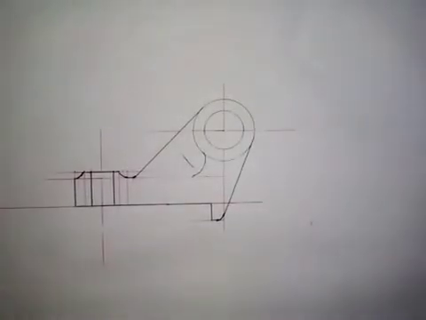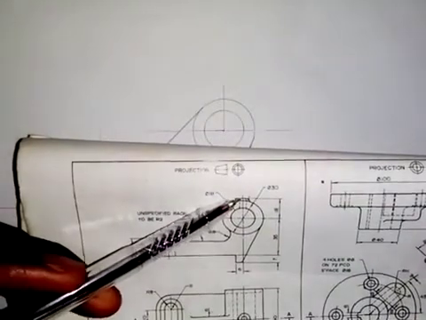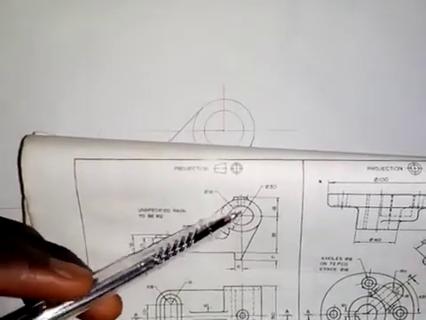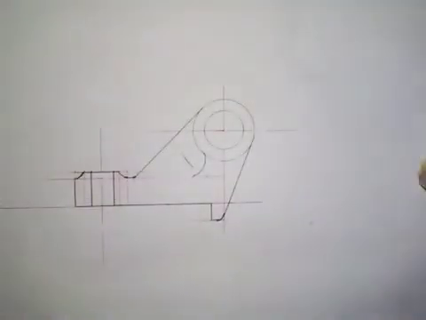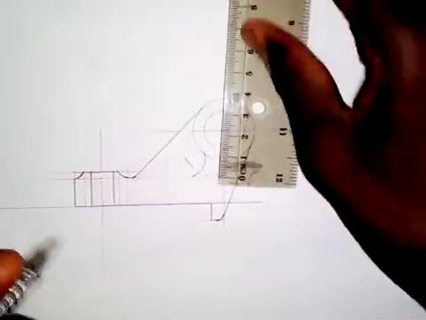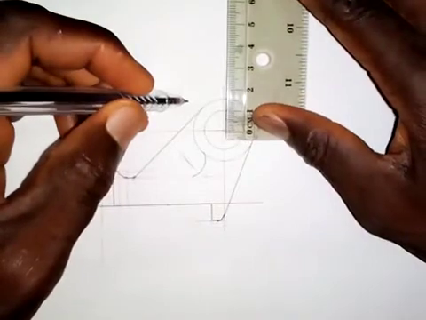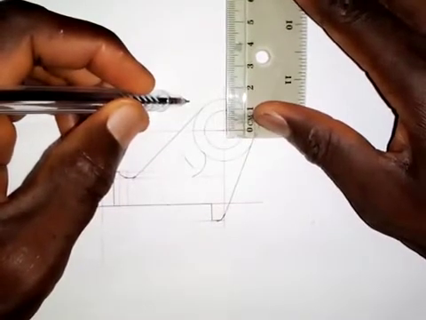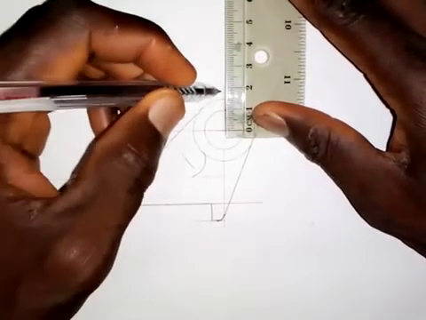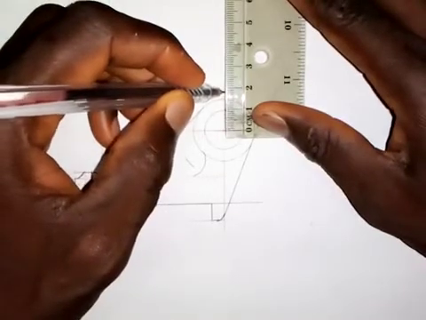We are not yet done because we are still going to hatch. Then we have to put this part up here. As I said, I gave the dimension of that. So I'm going to take a measurement of 18 millimeters from the center here up. So this is 18 millimeters.